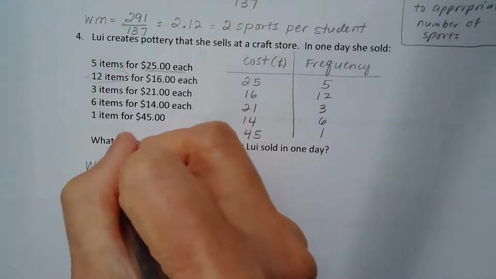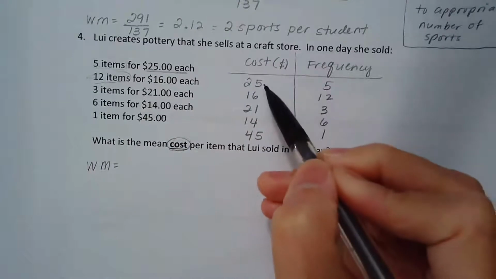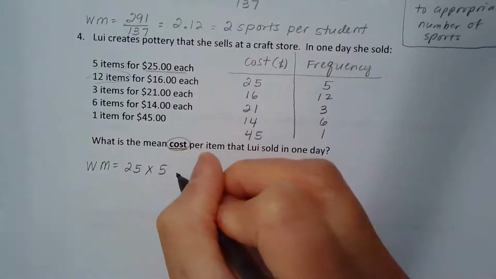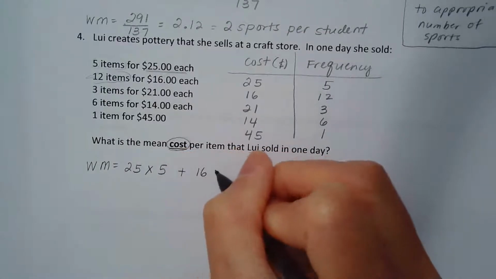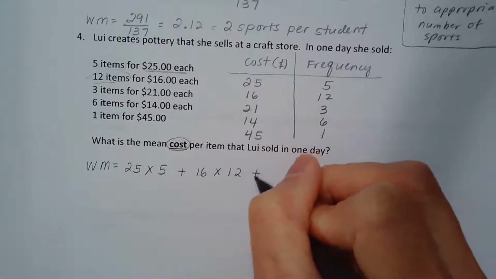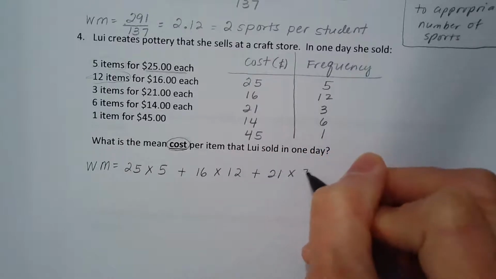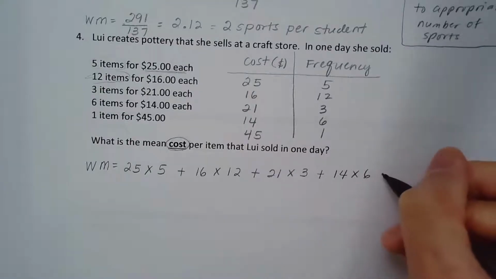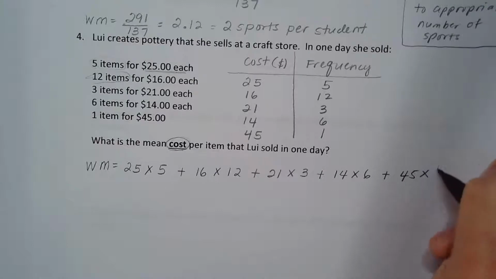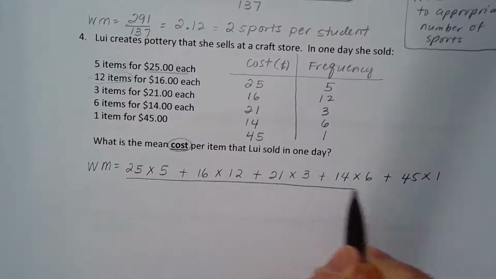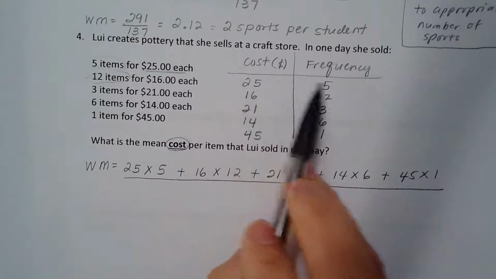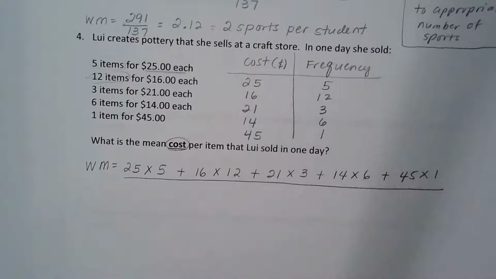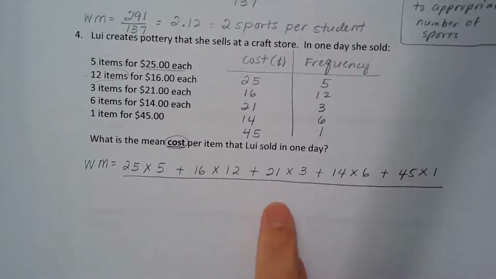So weighted mean is equal to 25 times 5 plus 16 times 12 plus 21 times 3 plus 14 times 6 plus 45 times 1. Okay, so this times this plus this times that. So these are being multiplied and then divided by the total frequency.